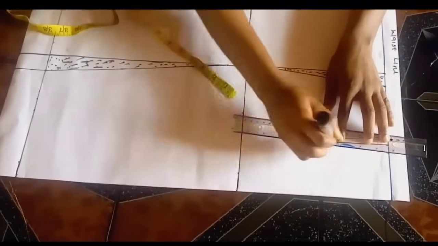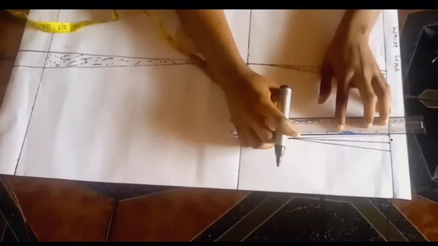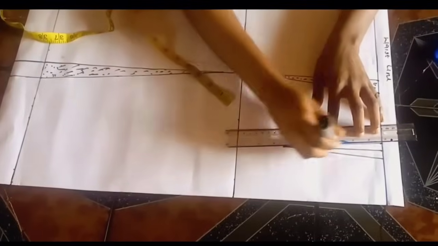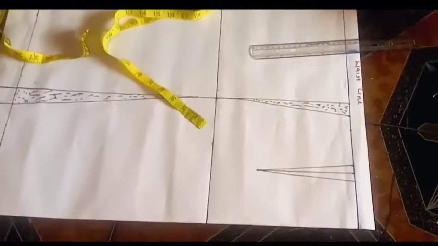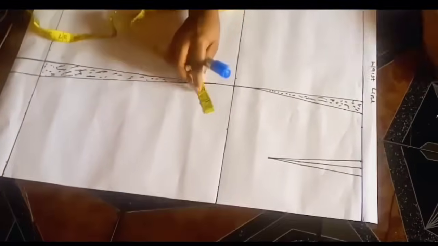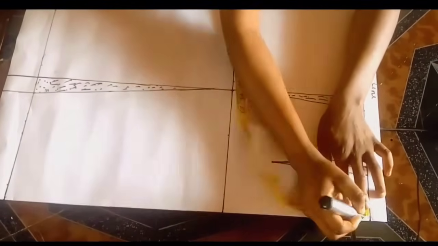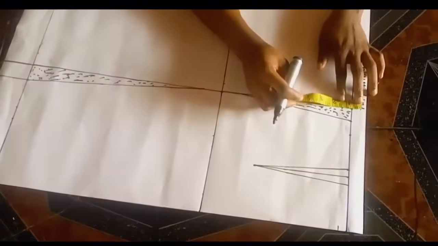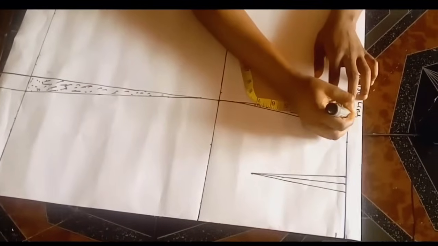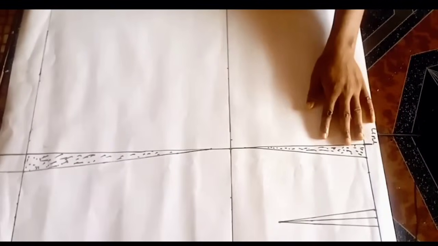So let me go over what I did. On my waistline, I marked 1/4 of my waist circumference plus 1 inch for the dart, and I connected from the waist to the hip line. For the hem part, what I have on the hip line, which is 8.5, I went to the hem part, subtracted 1 inch from it, which is now 7.5, and marked as my hem part. So on the hip is 8.5, on the hem part is 7.5.